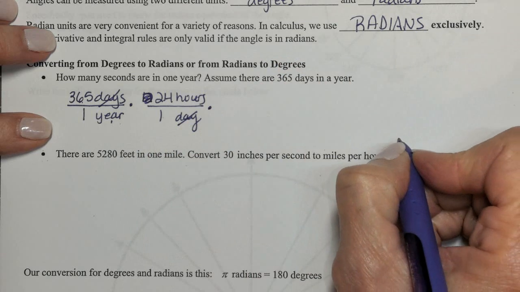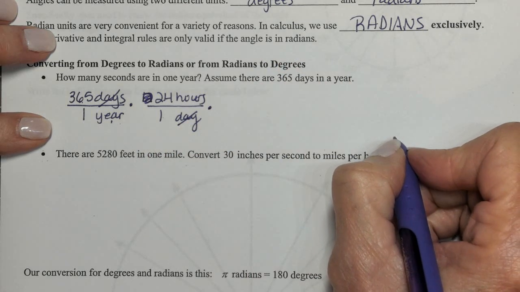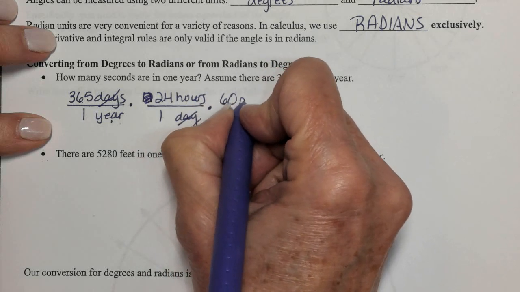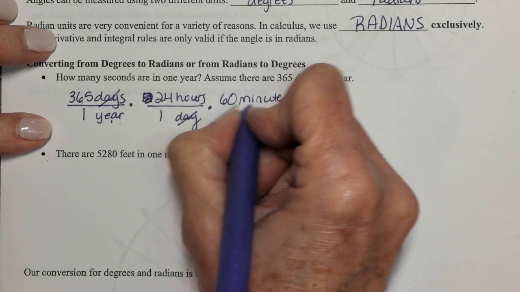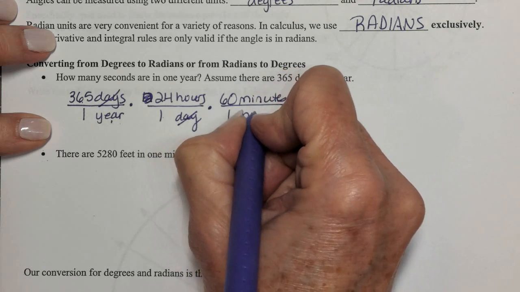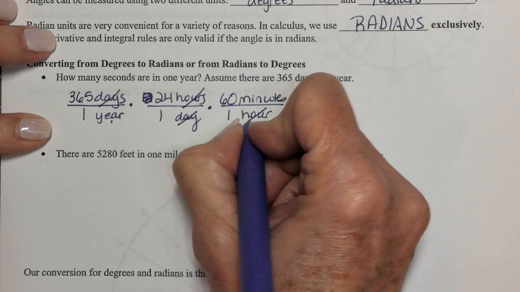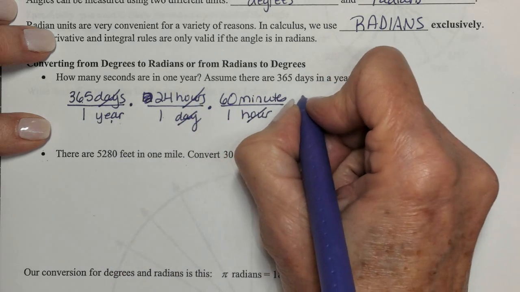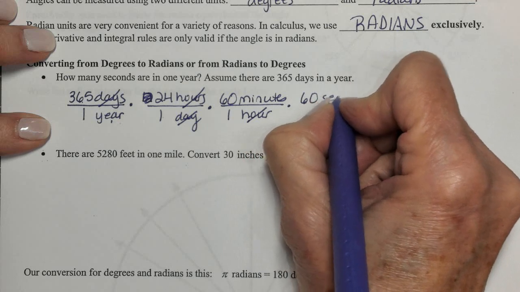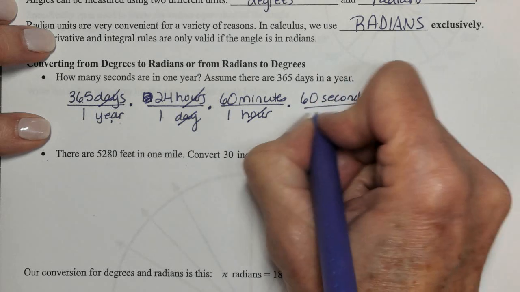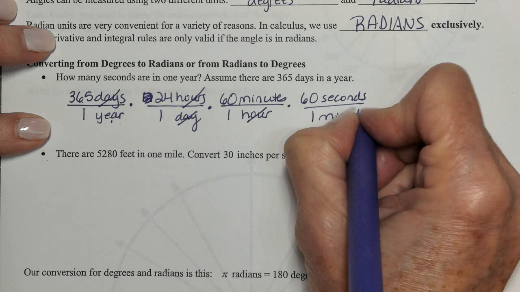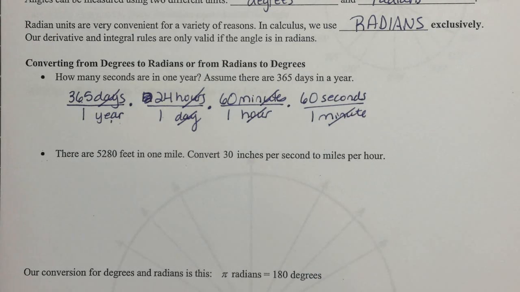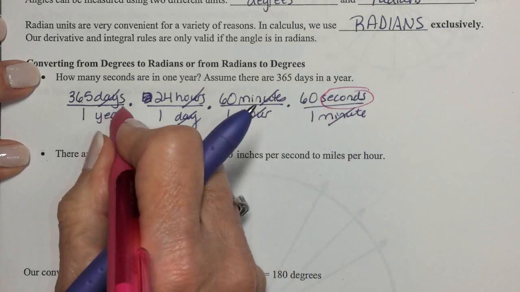Okay, I know that there are 60 minutes in 1 hour. I want to get rid of the hours, so I'm multiplying by 60 minutes over 1 hour. Our units of hours cancel, and now we have minutes per year. One more step, we know that there are 60 seconds in 1 minute, and our minutes cancel, and now we're left with seconds per year.